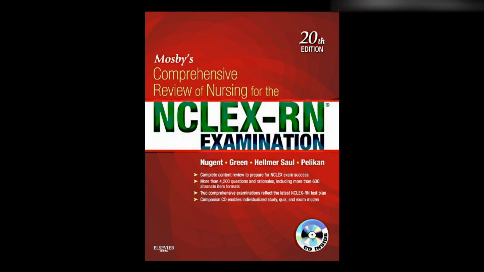3. This could be a priority, but a potential or risk is not priority over an actual problem. 4. A potential psychological problem would not have priority on the first day after major abdominal surgery.